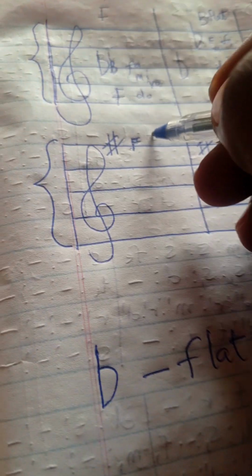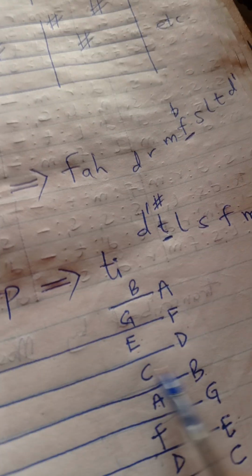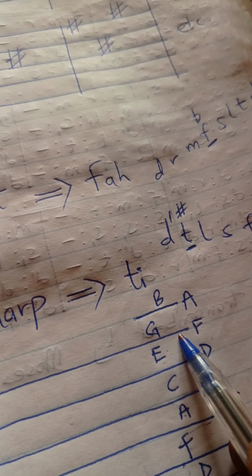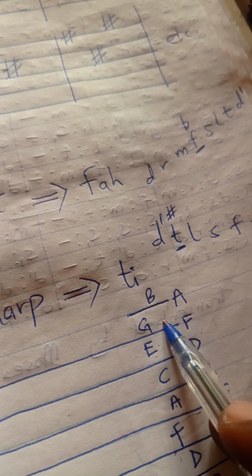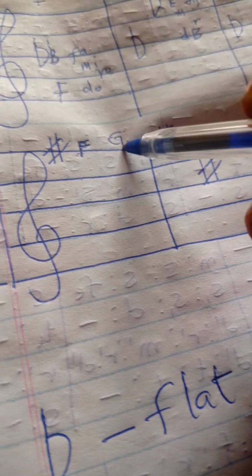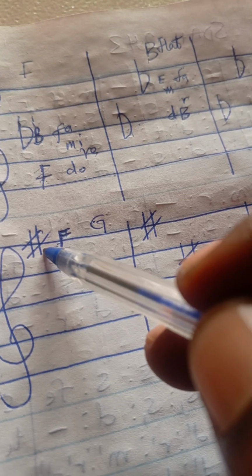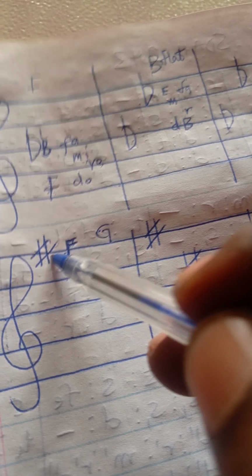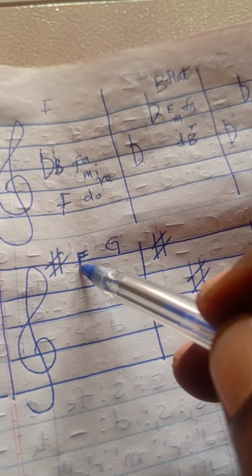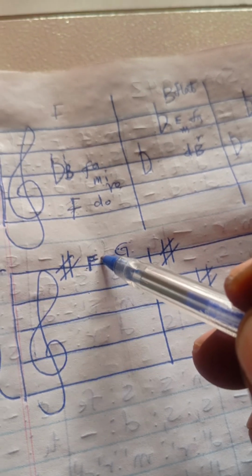It means this space here, according to the reference staff here, this line is F, the space above the line is G. So let's indicate here to be G, the key G. And if the sharp sign represents ti, we move a step ahead or above it, we get do.